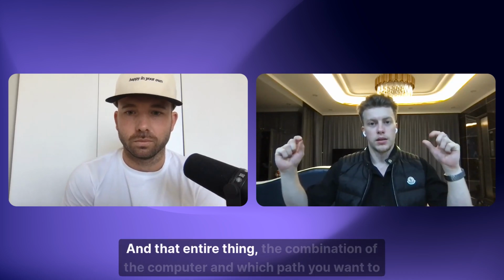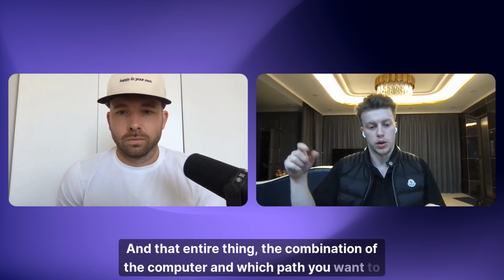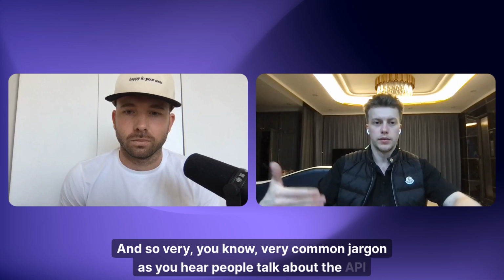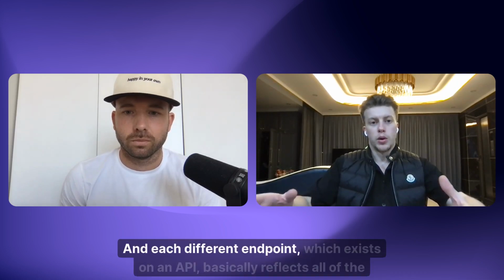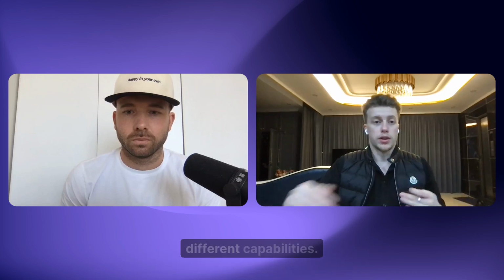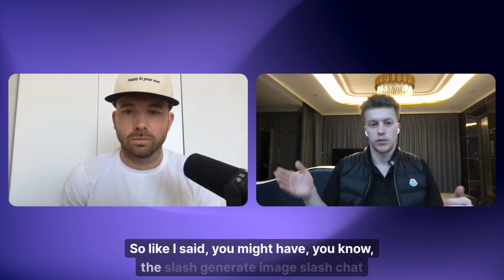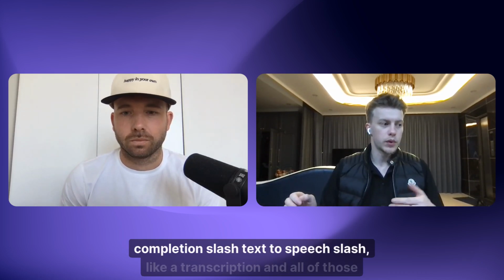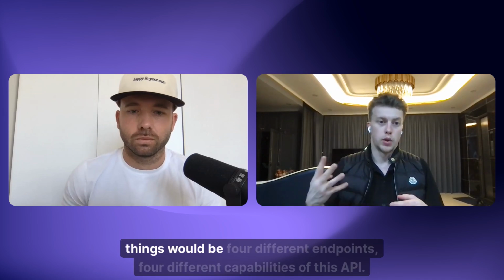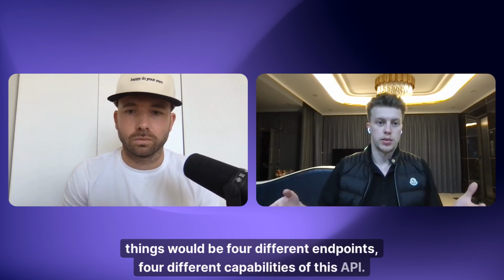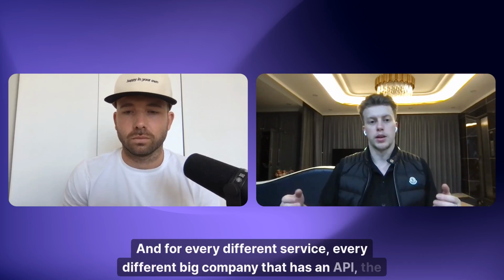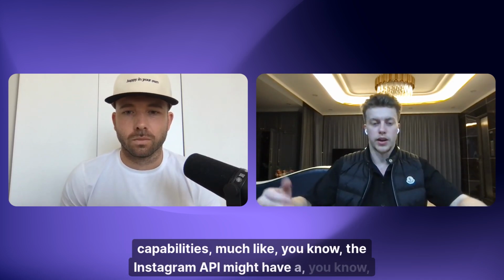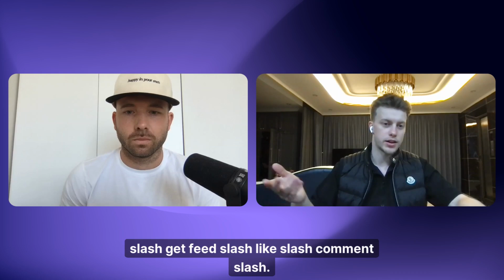And that entire thing, the combination of the computer and which path you want to make the request to, we call an endpoint. Very common jargon, you hear people talk about API endpoints. Each different endpoint which exists on an API reflects the different capabilities of that API. So you might have /generate-image, /chat-completion, /text-to-speech, /transcription. All of those would be 4 different endpoints, 4 different capabilities of this API. And every different big company that has an API would have different endpoints, indicating different capabilities, much like the Instagram API might have /get-feed, /like, /comment, all of these kinds of things.